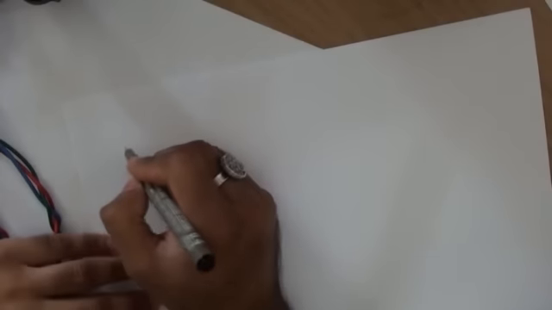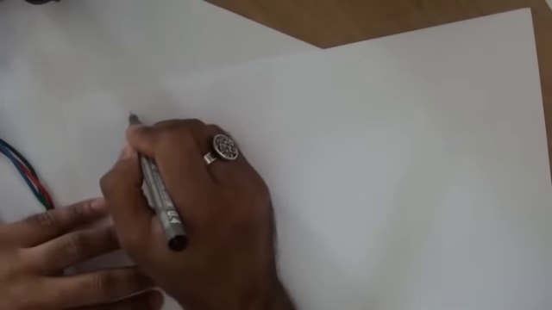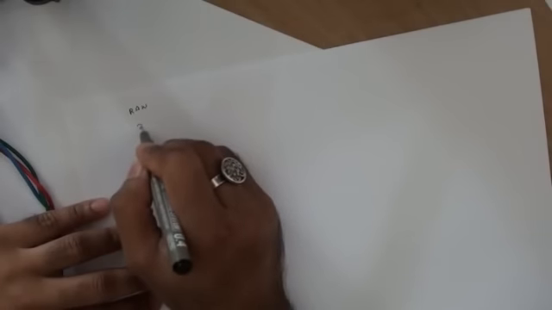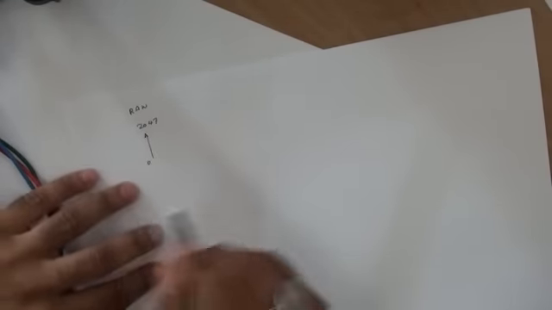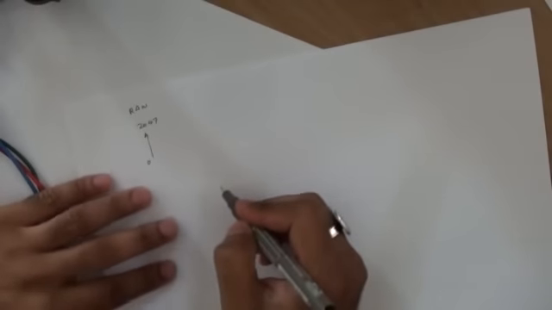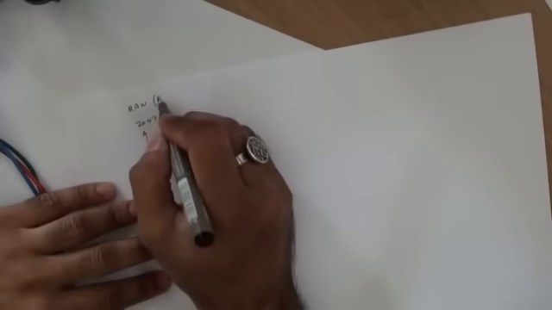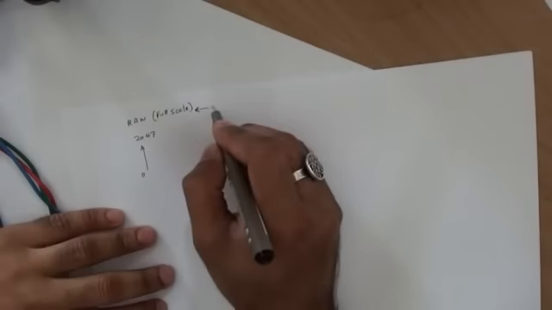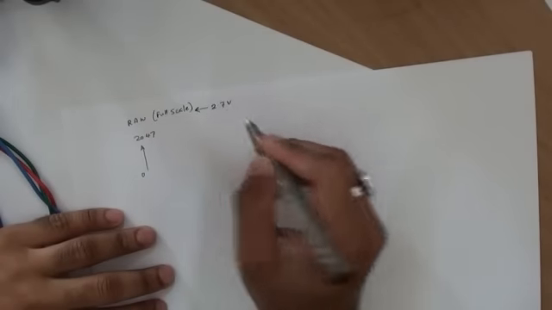So let's say your ADC gives you a raw value of 0 to 2047, and that is your full scale. Actual analog value, you're expecting that to be up to 2.7 volts.